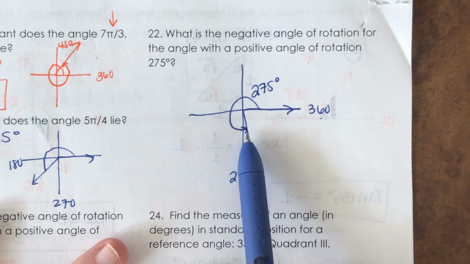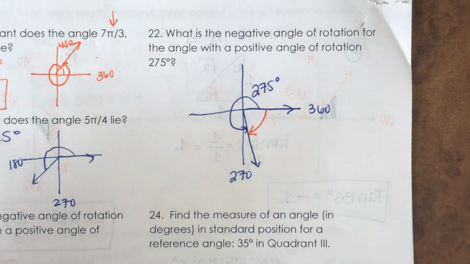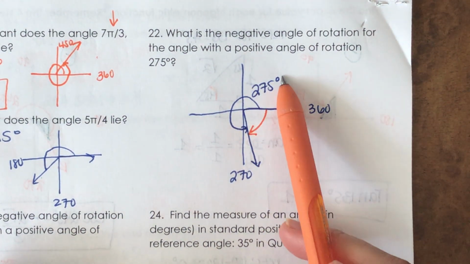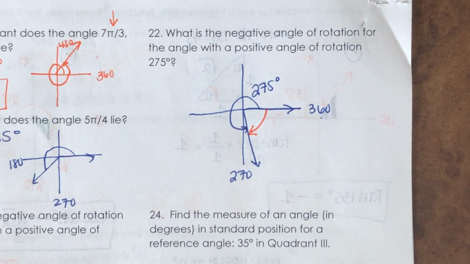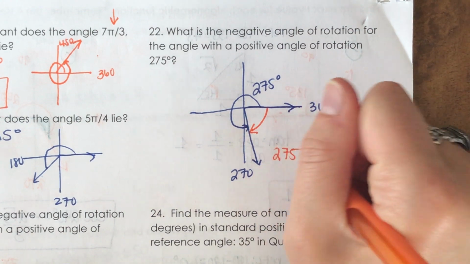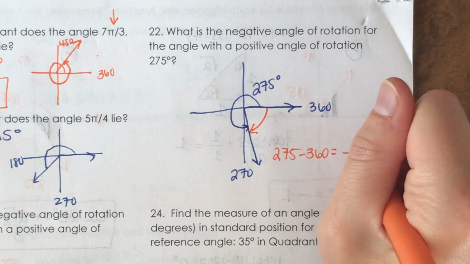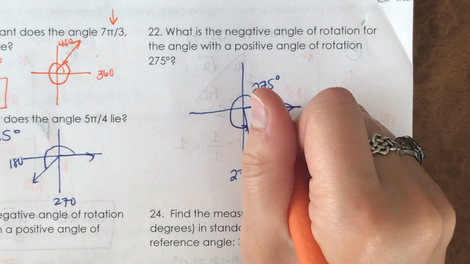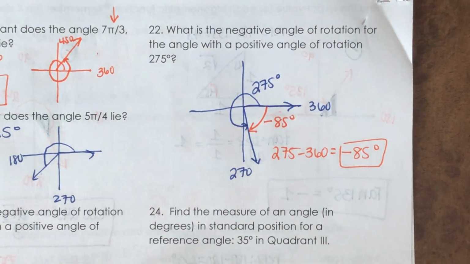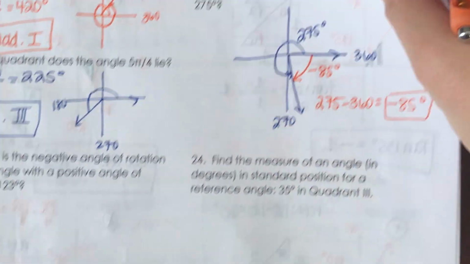To find what the negative is, that just means going from the 360 down over here to where that terminal side is. So essentially, I just have to take 275 and subtract 360 from it, and that's going to give me what's left over. So if I do 275 minus 360, I get negative 85 degrees. So this, going clockwise, makes it negative 85 degrees. So it's essentially just what gets you to a full rotation of 360.